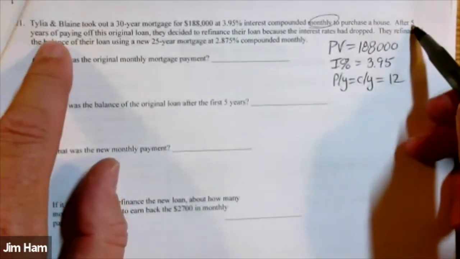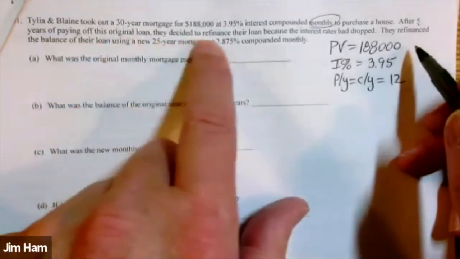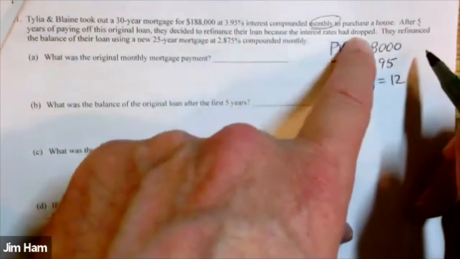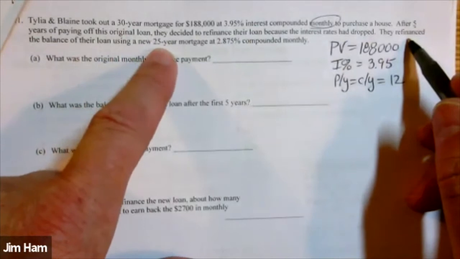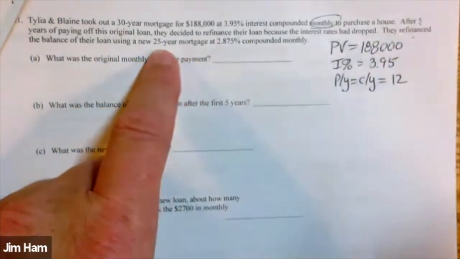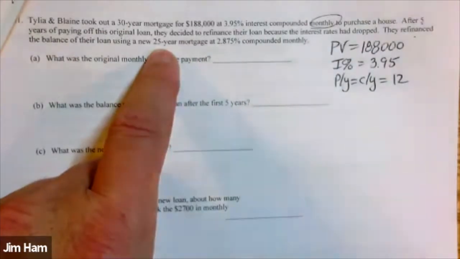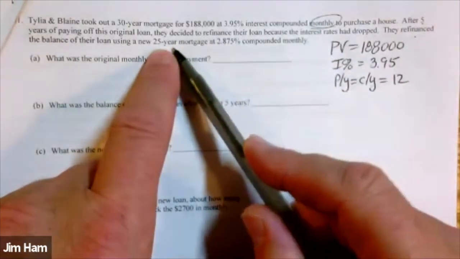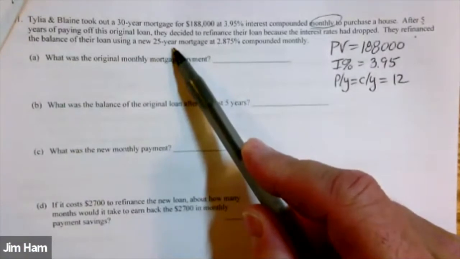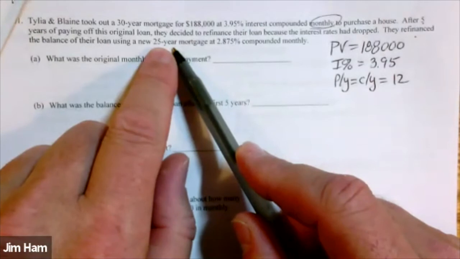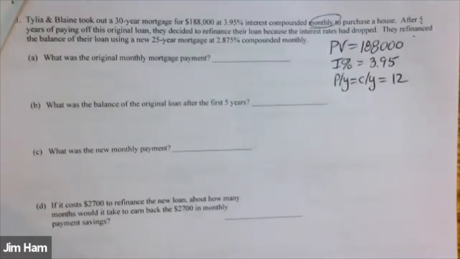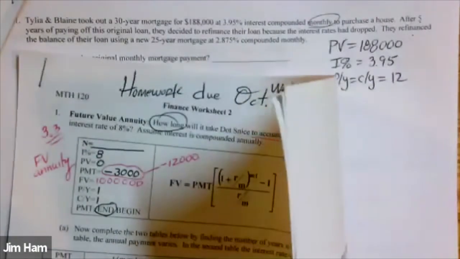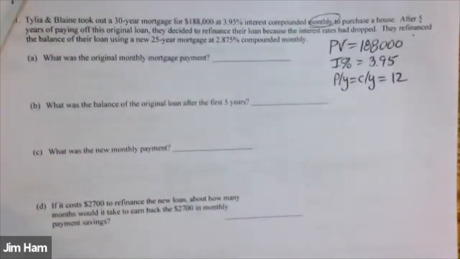After 5 years of paying off the original loan, they decide to refinance because the interest rates have dropped. They refinance the balance of their loan using a new 25-year mortgage. So after 5 years on their original loan, they would have 25 years. So they must have figured, well, let's just take out the same thing. So we're going to stay on track to pay off this house as originally scheduled. Okay, so you did these in the finance worksheet too. So you did one, so you've already done that.